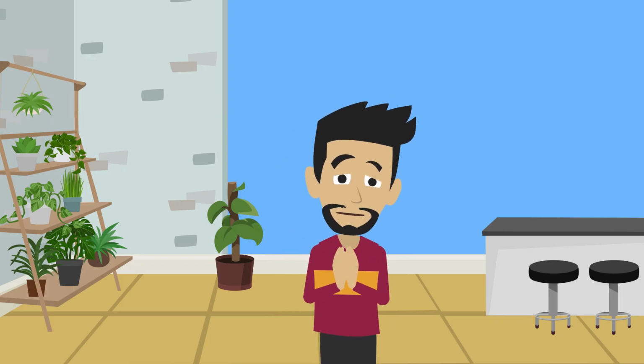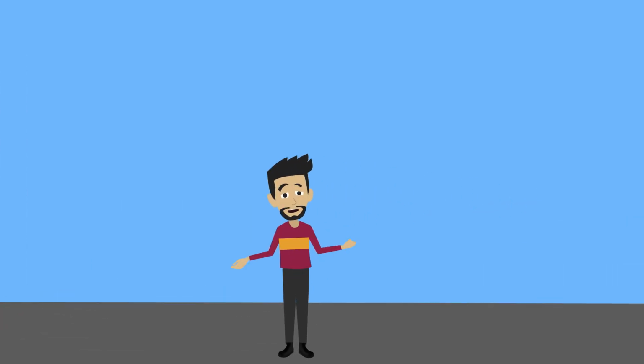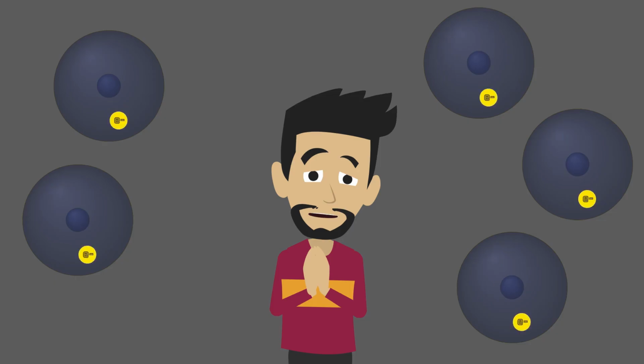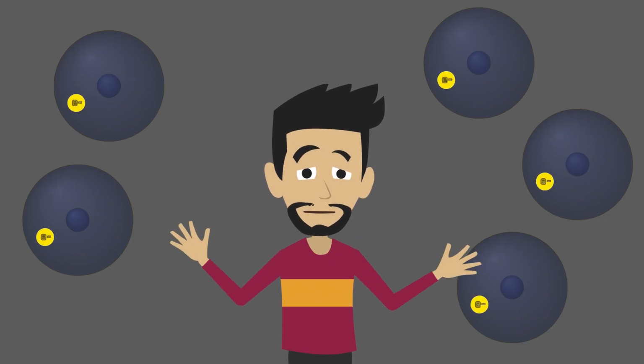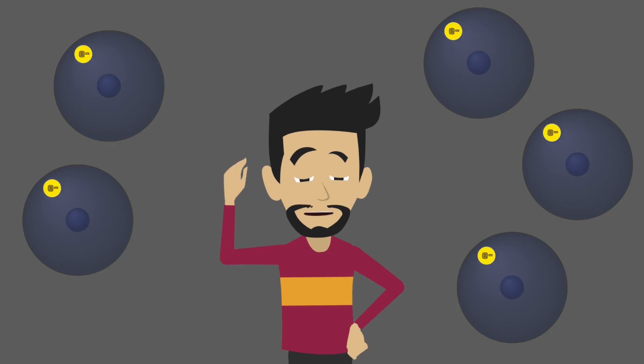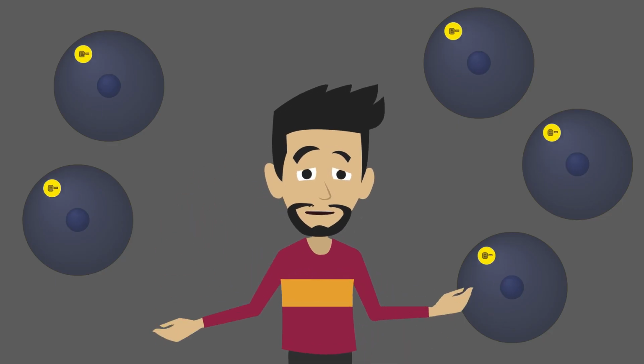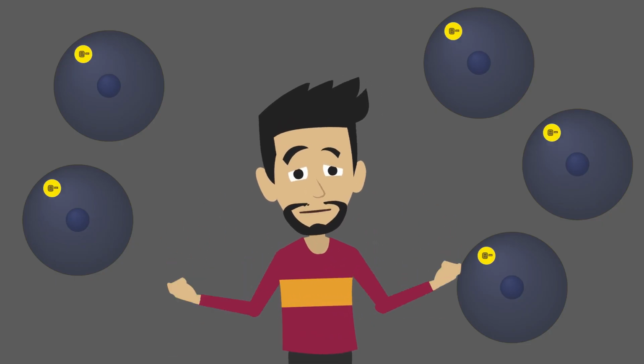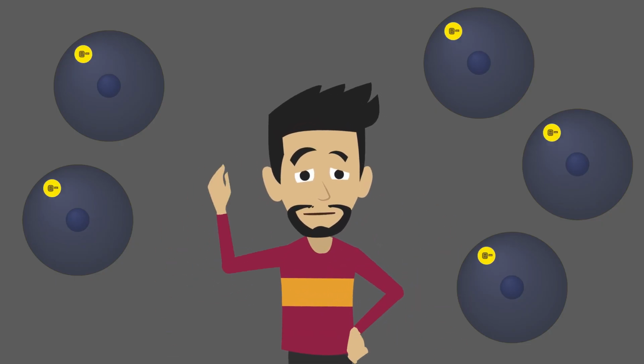To understand electricity, we need to get small. Really, really small. Electricity starts with tiny particles called electrons. They're in nearly every atom, in everything around you. You can't see them, but you can see their impact. When electrons move from one place to the other, it creates an electric current. That current is electricity.